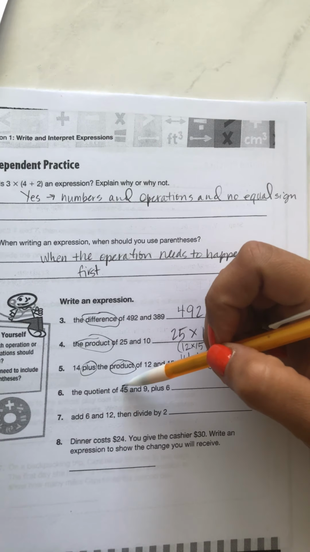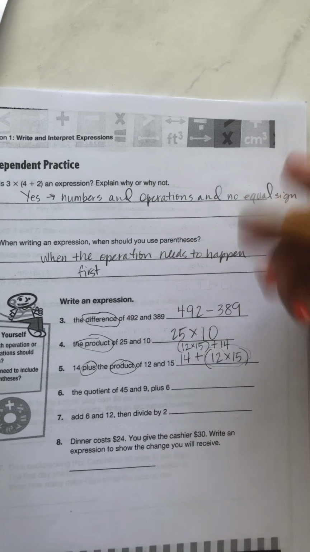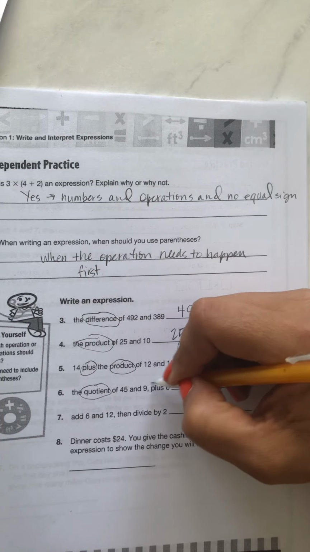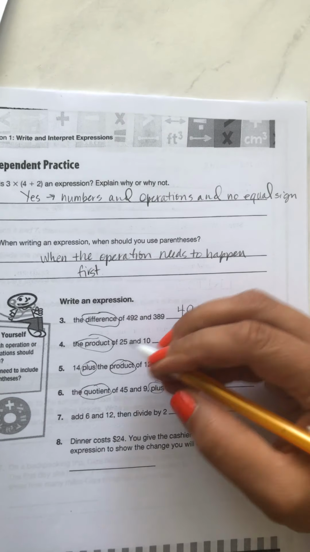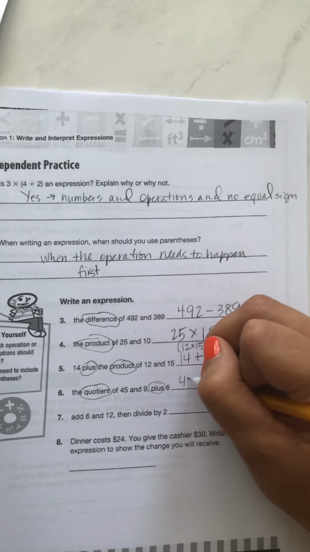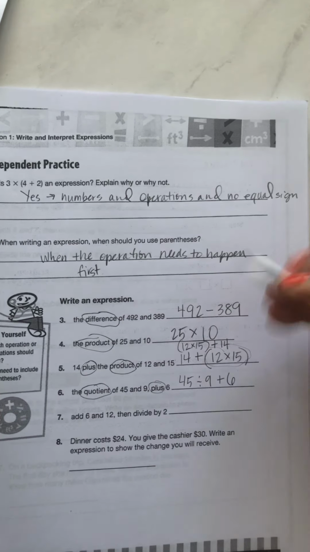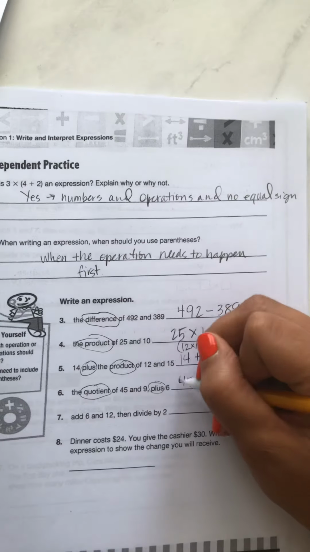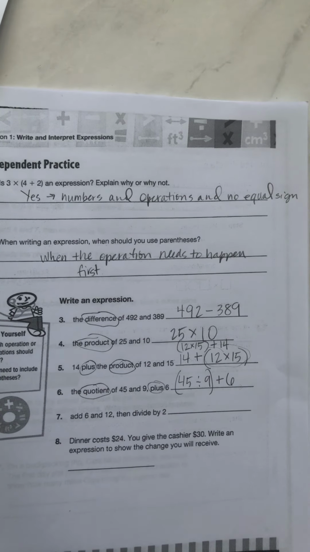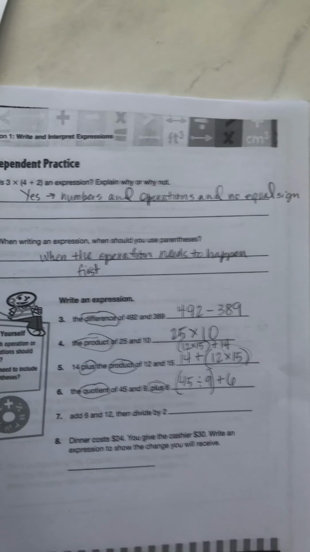All right, the quotient of 45 and 9 plus 6. So quotient means divide, plus means plus. So if you have the quotient of 45 and 9, it looks like that. And then you would add 6. Now, you don't necessarily need parentheses here, but it's nice to put them in there just to show you know you would do that first.